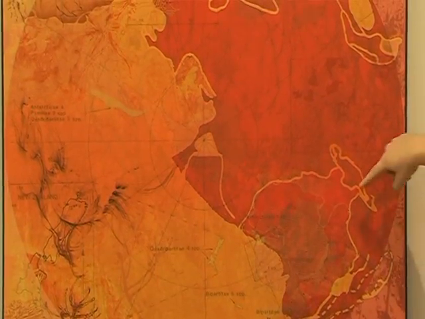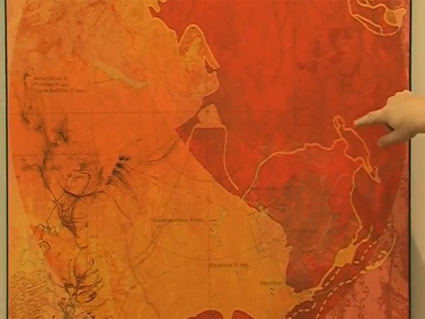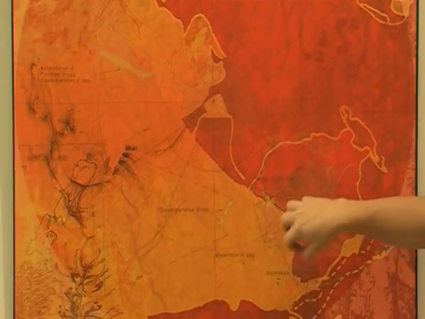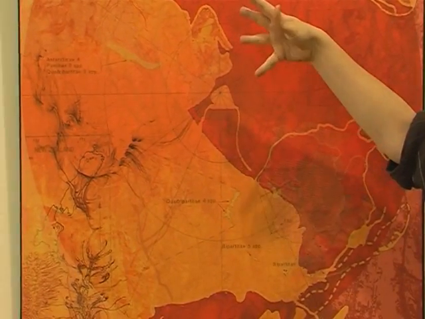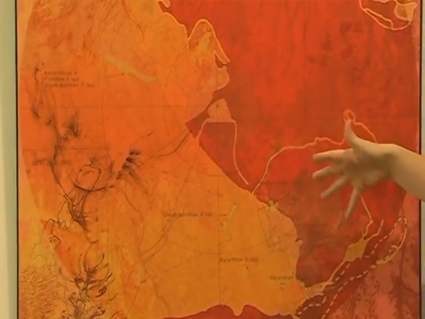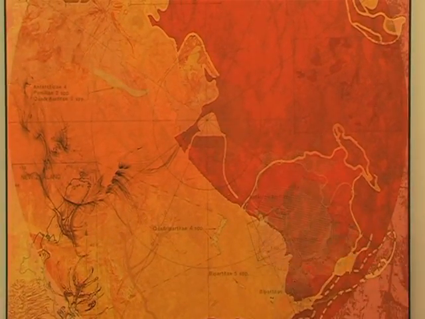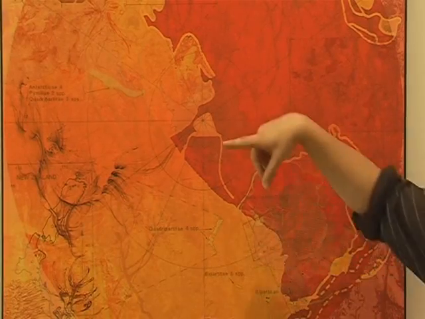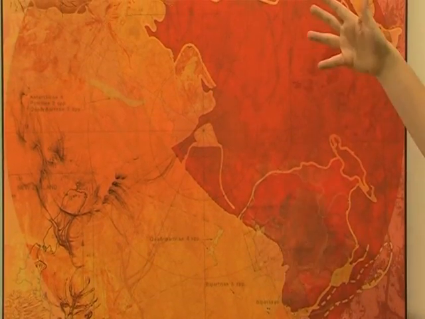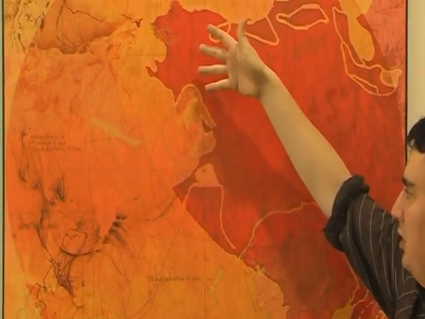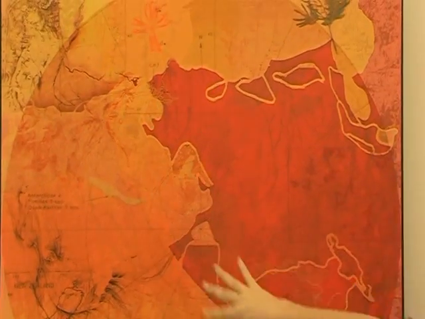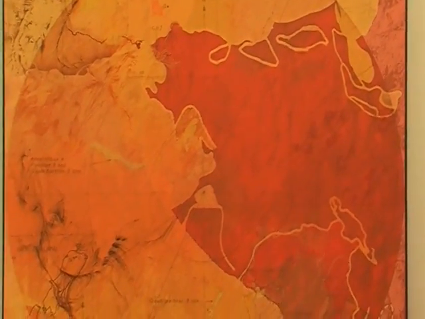The other map is Australia again, in a different location, and it highlights the evolution and proliferation of flowering plants across the globe. It's not that clear, you'd have to look very closely, but one belief is that flowering plants evolved in the Rift Valley between Africa and South America, which is about here, and then came down through into Australia.